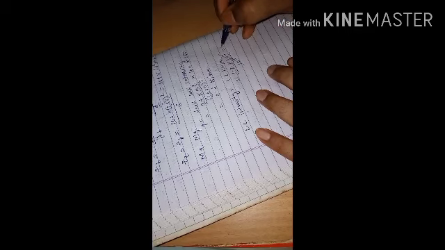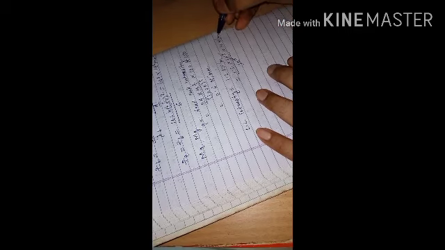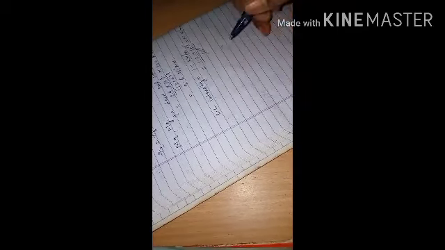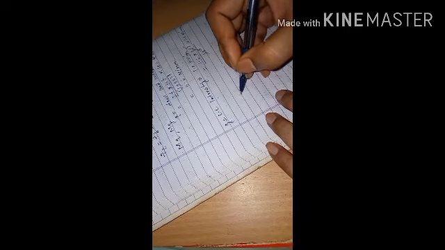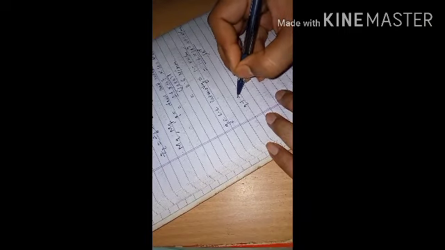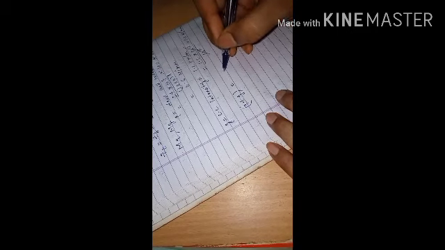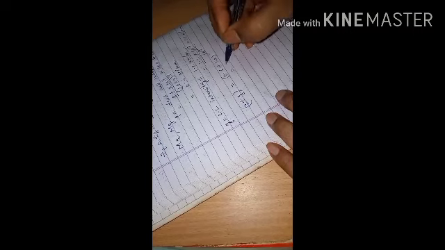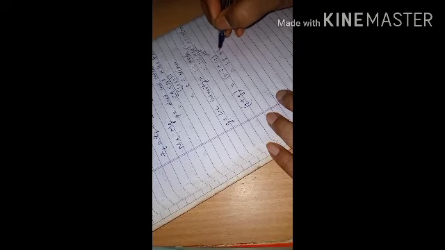So it will be 1.2 Newton per mm. So this is the live load and this is the dead load. So we simply add them, 0.6 plus 1.2 is equal to 1.8 Newton per millimeter.